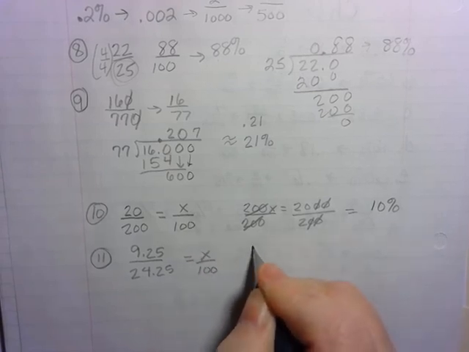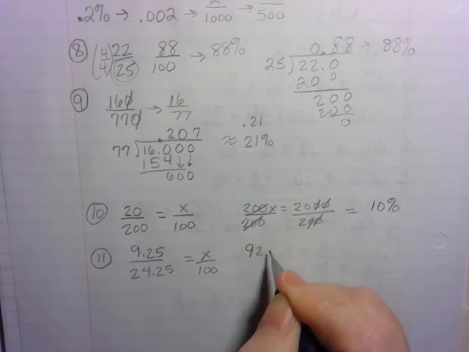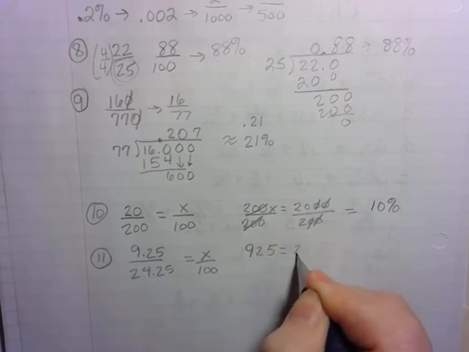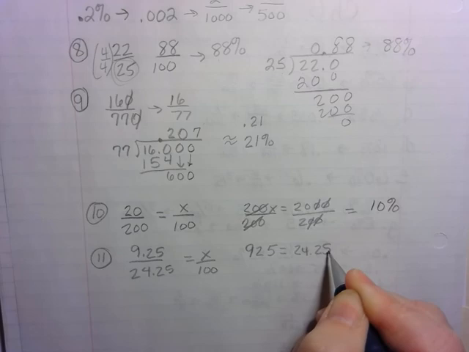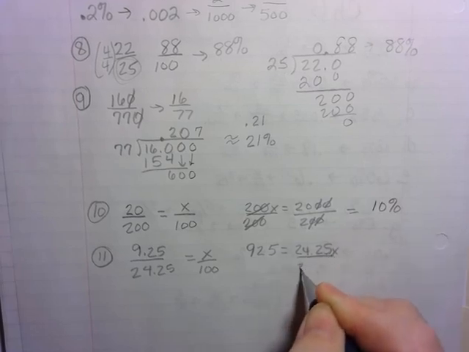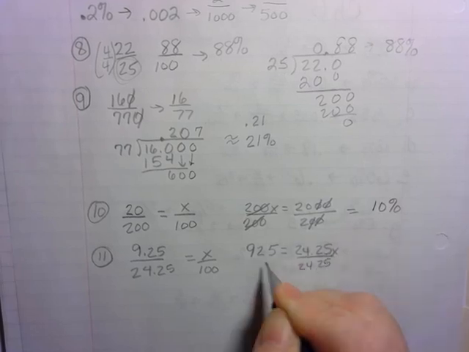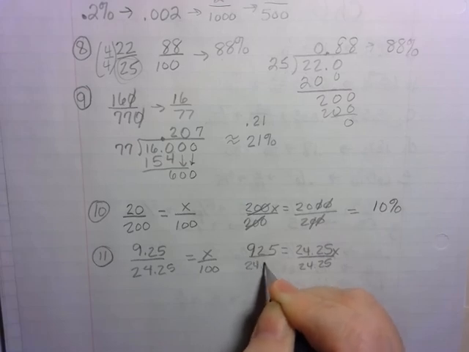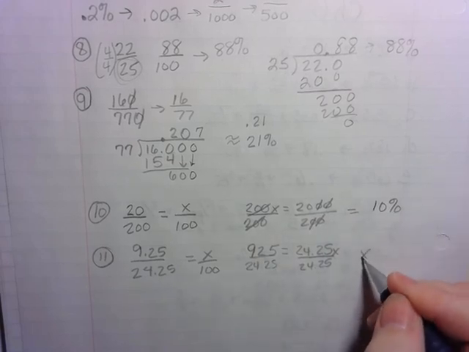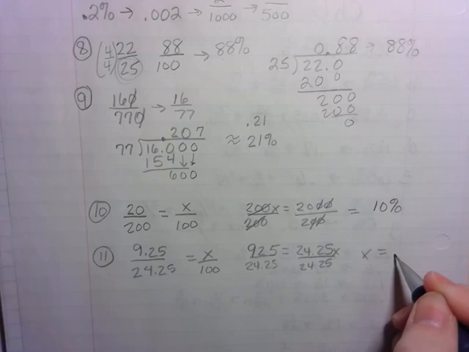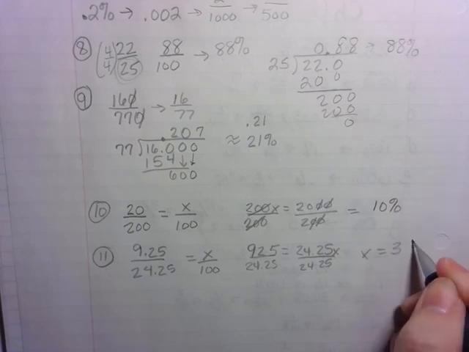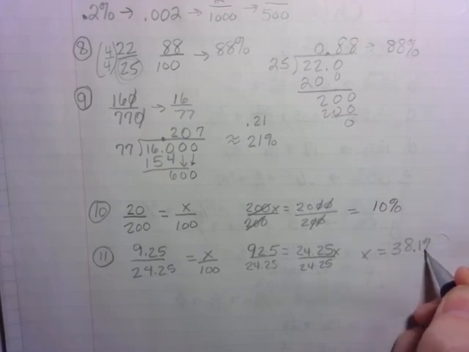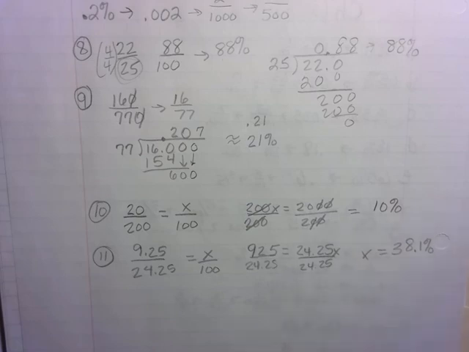We do our cross product. Divide by the coefficient of x. And that's what I get.